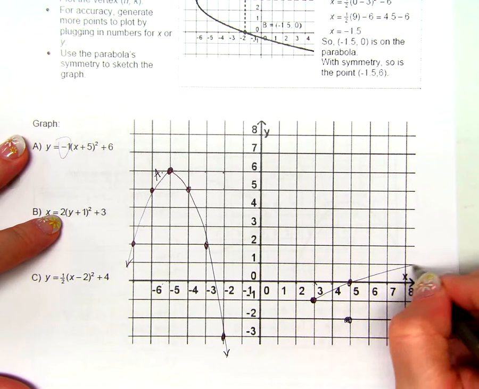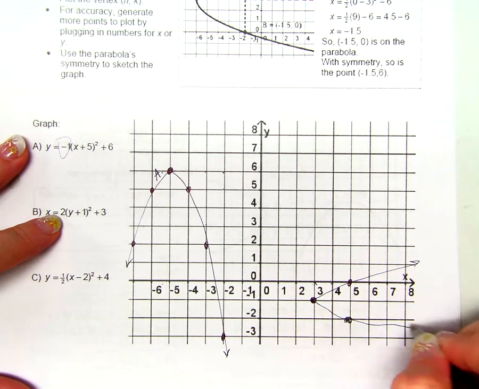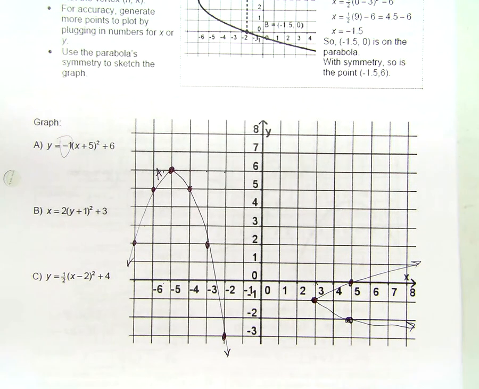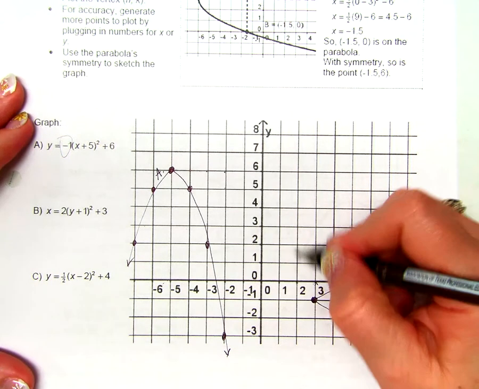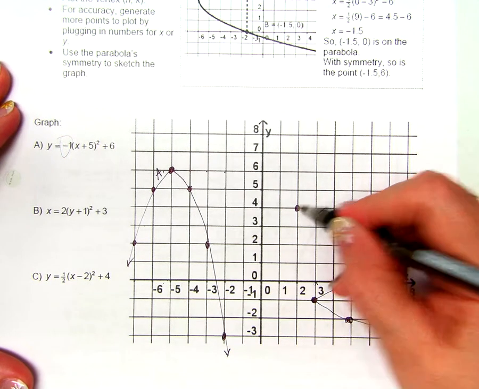So this is good, isn't it? Oh, that was an ugly parabola. I apologize for that. I will try better next time. We good so far? All right, what about the last one, C? Where is the vertex? 2, 4, right? 2, 4 is the vertex.